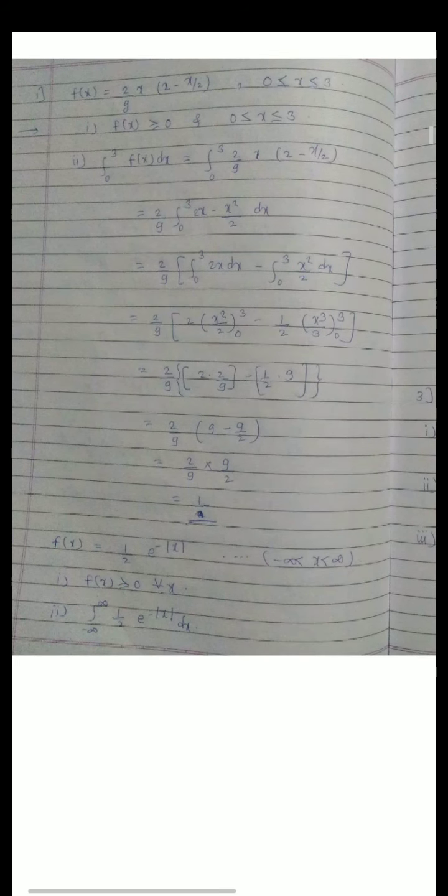Now similarly second example is here given that f of x is equal to half into e raised to minus mod x, x between minus infinity to infinity. We know that modulo exponential function is always greater than or equal to 0.